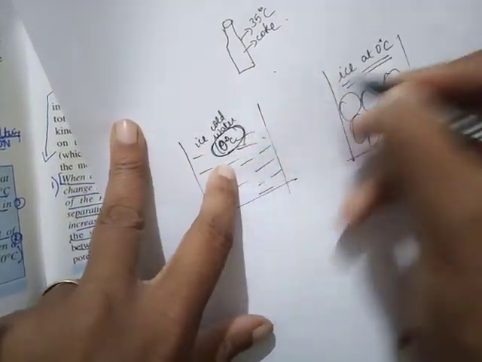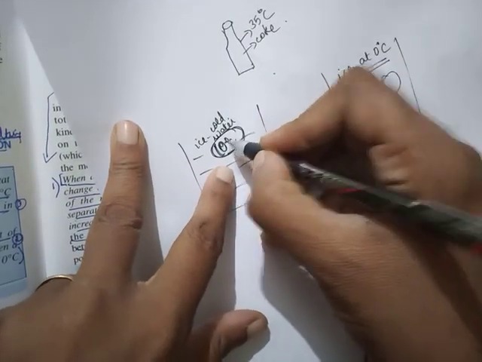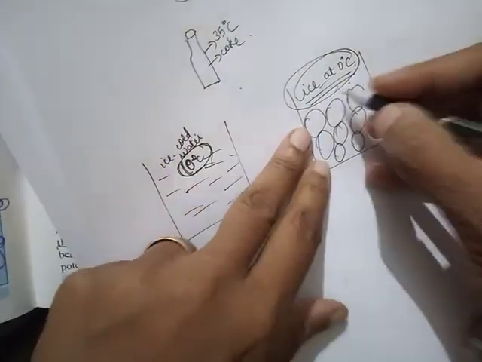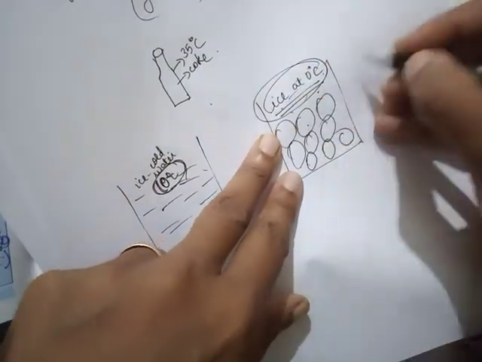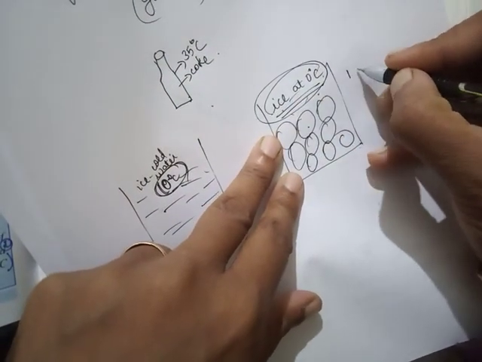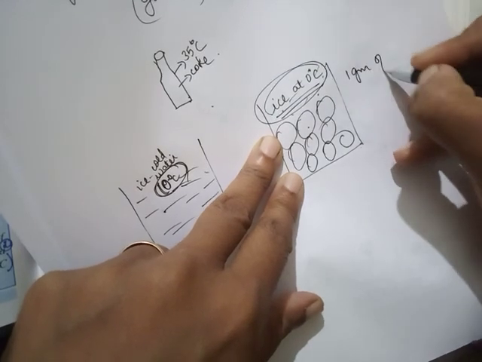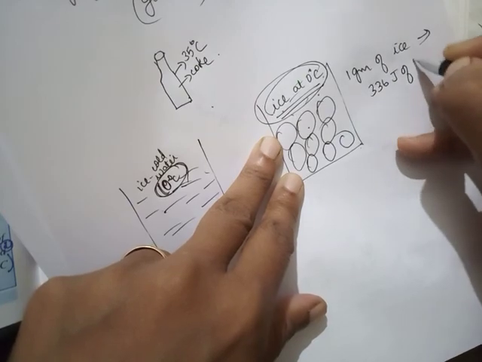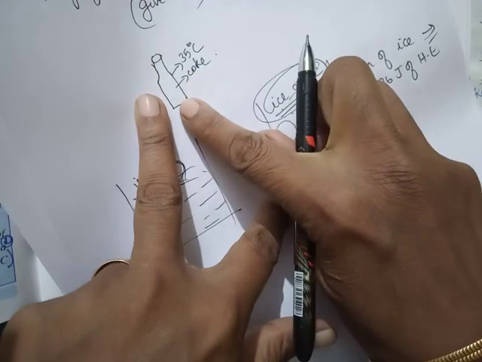Though the temperature is the same, this is also water at 0, and this is ice at 0. But still you prefer this one, because if you put it into ice, first the ice has to melt. And every gram of ice will take 336 joules of heat energy more from this.